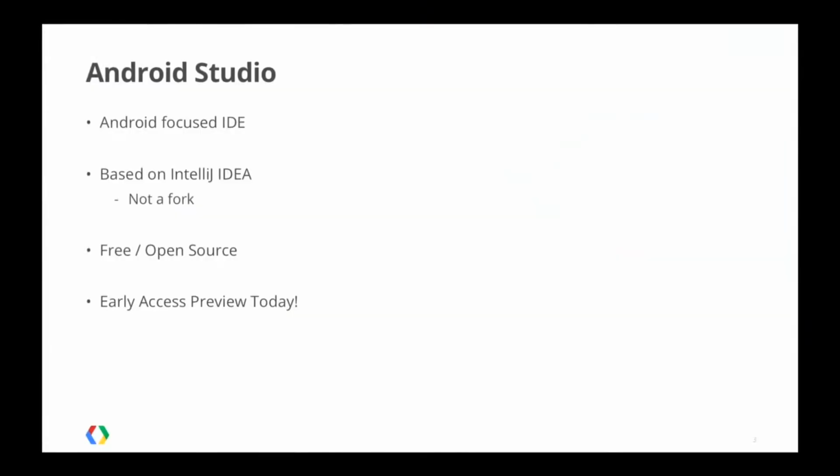Maybe. All right, so Android Studio. When we released the first SDK in 2007, we released some tools with it. Since then, we've made a lot of progress in and outside of the IDE based on Eclipse, and we are going to keep doing that. But one thing that we could never really do is improve the whole workflow of being an Android developer inside the IDE. And we really wanted to improve that.